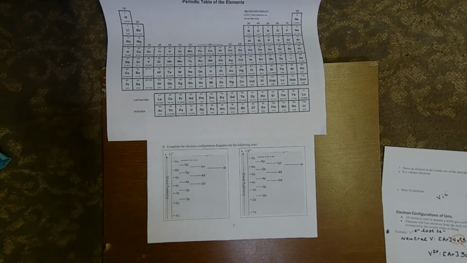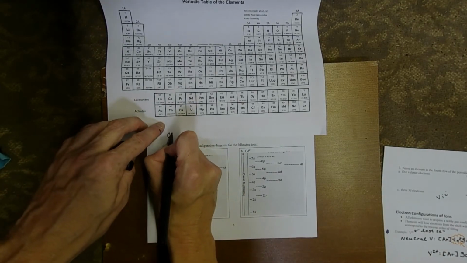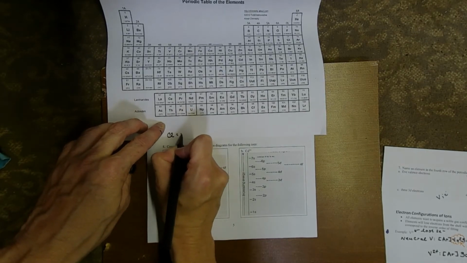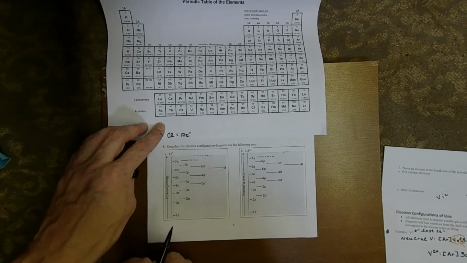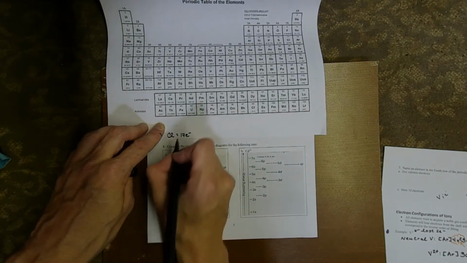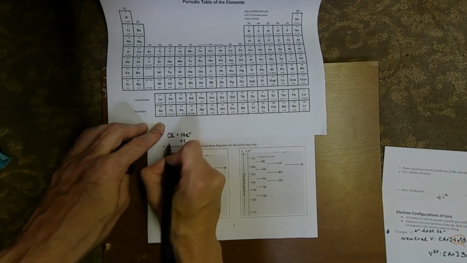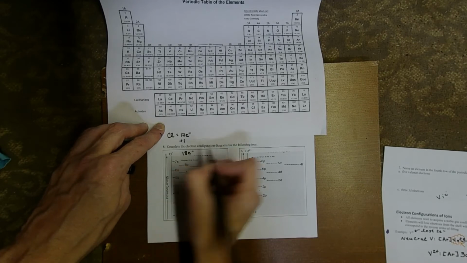Continuing on with more electron configurations of ions. So we got chloride ion. So chlorine as a neutral element has 17 electrons. So I looked at the atomic number, right? It's number 17. But the negative tells me it gained 1. So chloride is going to have 18 electrons.